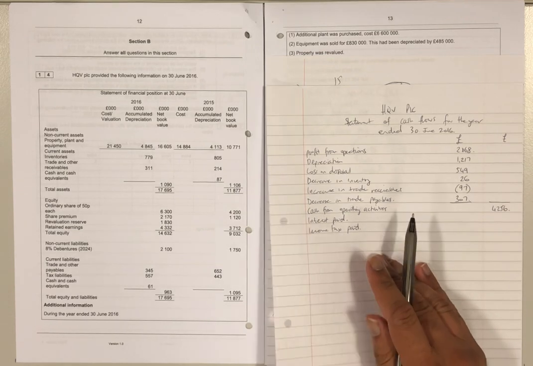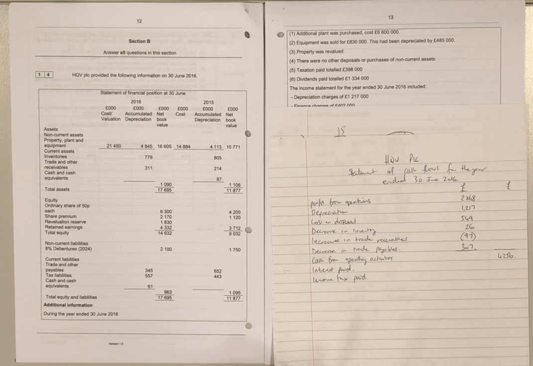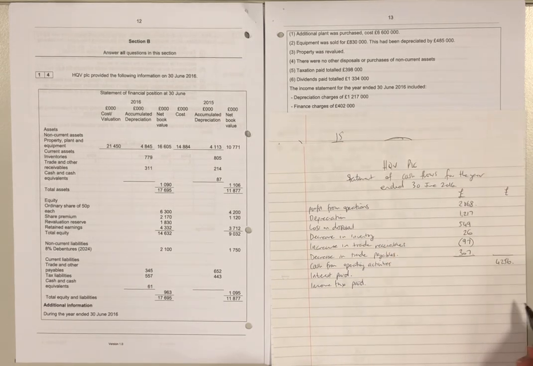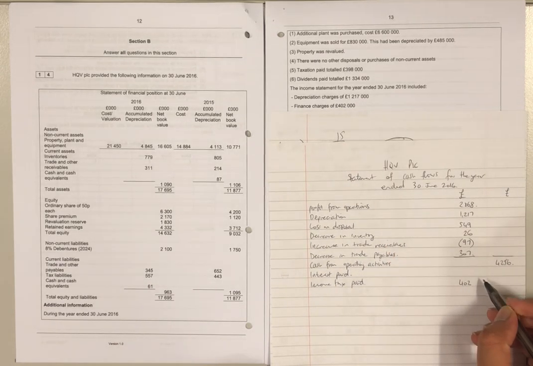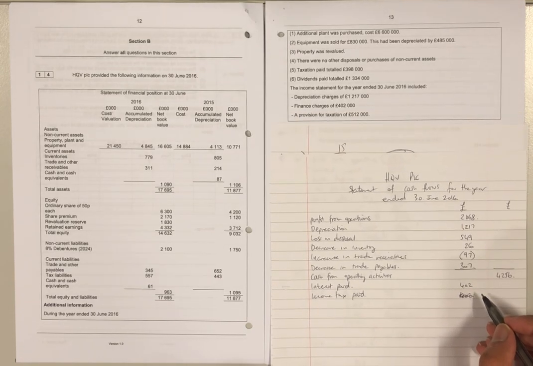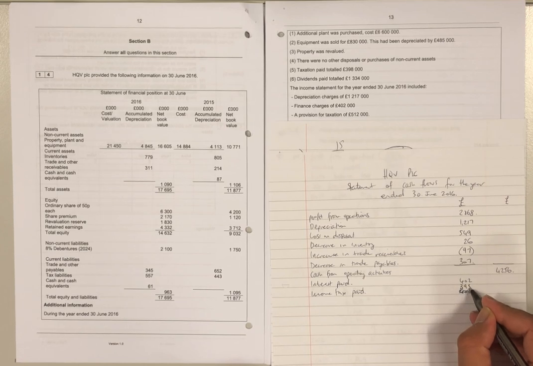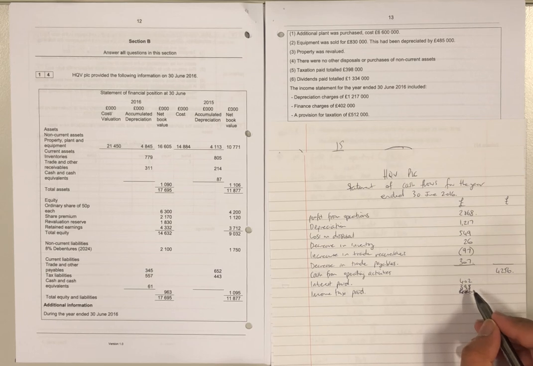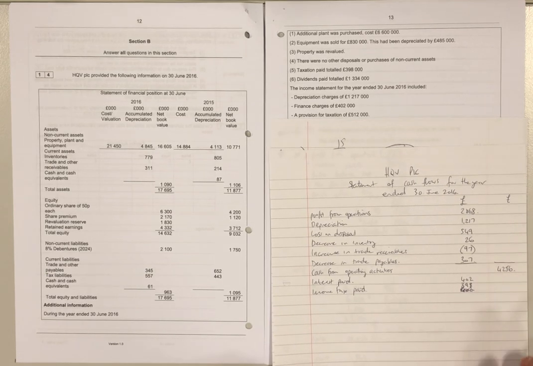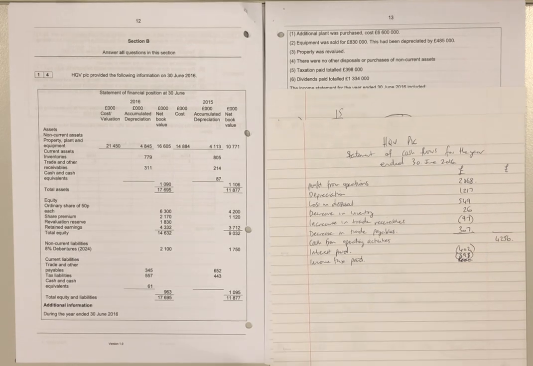Now interest, if we look at the question, I think it's given to us. Finance charges, 402, just there, 402. And the tax paid is 398. Now in Hickey Limited, another one that I've done, they never gave that. You have to work it out. So here it's given to us. So we're just going to deduct those two, 398 and 402.